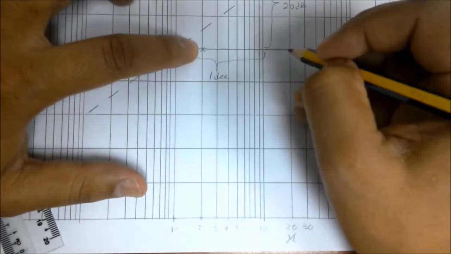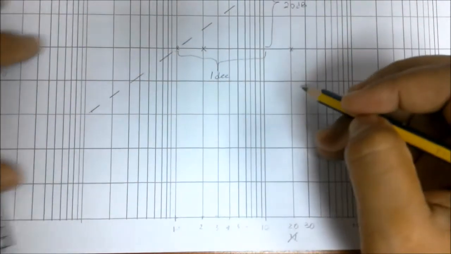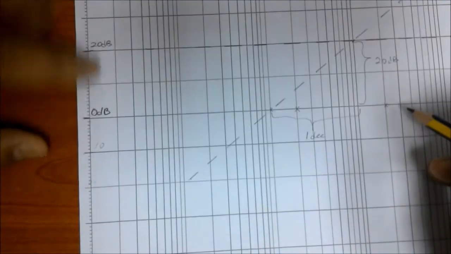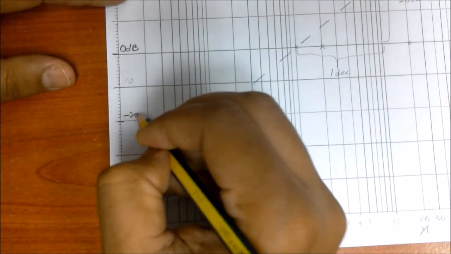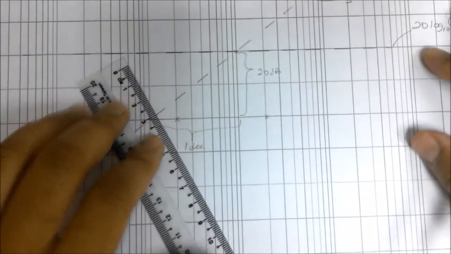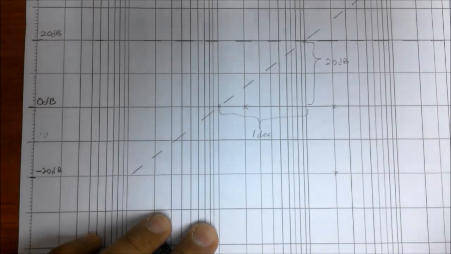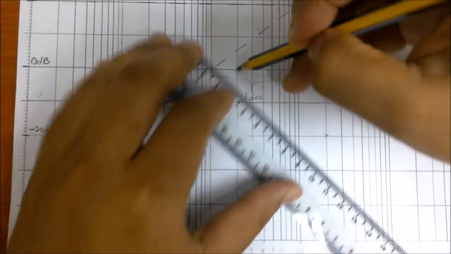So this is 1 decade, and 20 dB is because it's a negative slope, so we have to take the negative 20. So this to here is 20 dB, so this to here is negative 20, right? So negative 20, this is the location, the point.